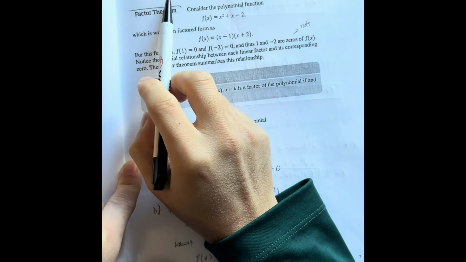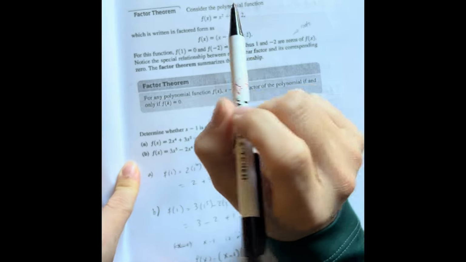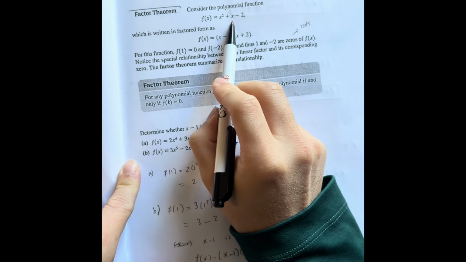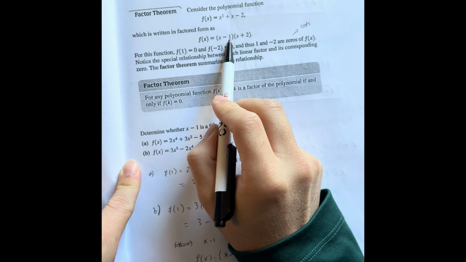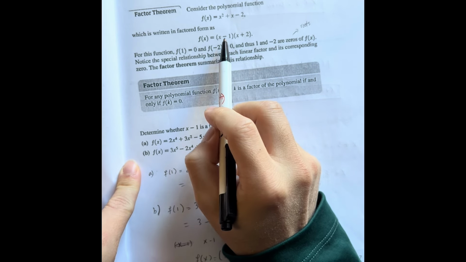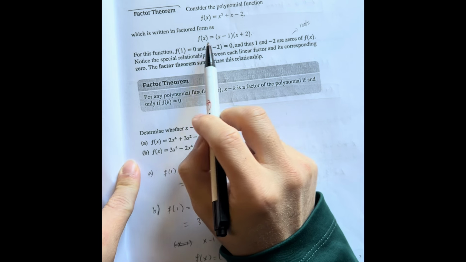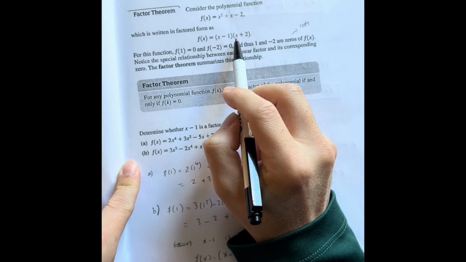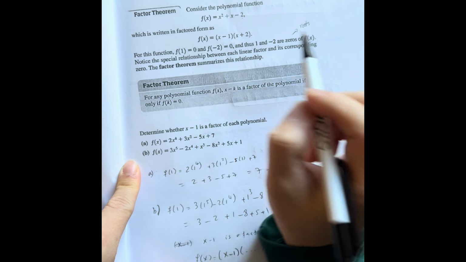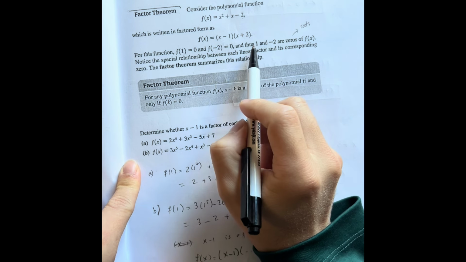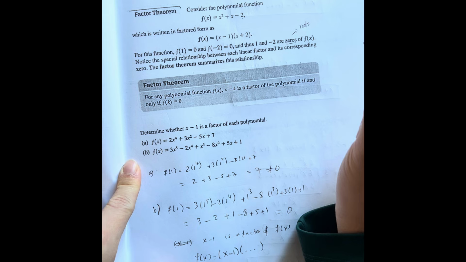Zeros of polynomial functions are x values that make the function 0. For example, f of x is x squared plus x minus 2, which can be factored into f of x is x minus 1 times x plus 2. When x equals 1, this term is 0, so that makes the function 0. Also, when x equals negative 2, this part goes to 0, so that makes the function also 0. So 1 and negative 2 are zeros of f of x.